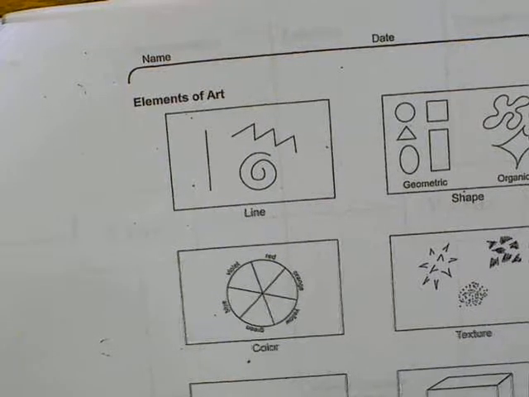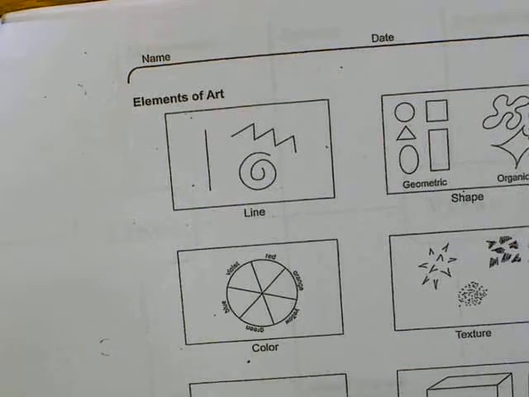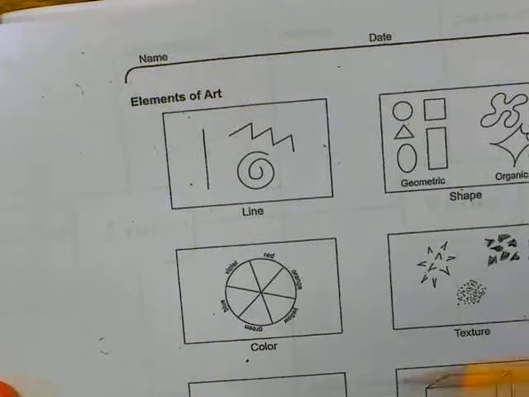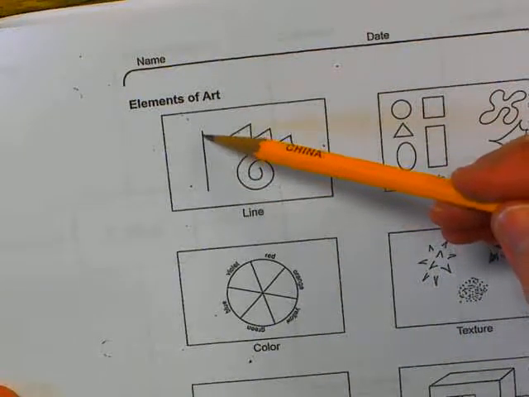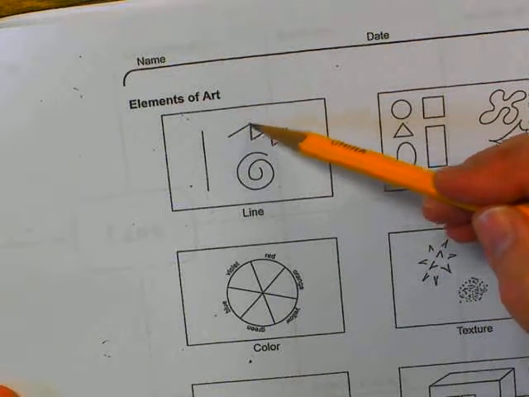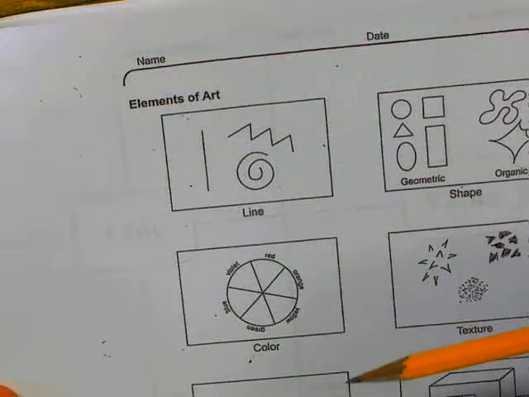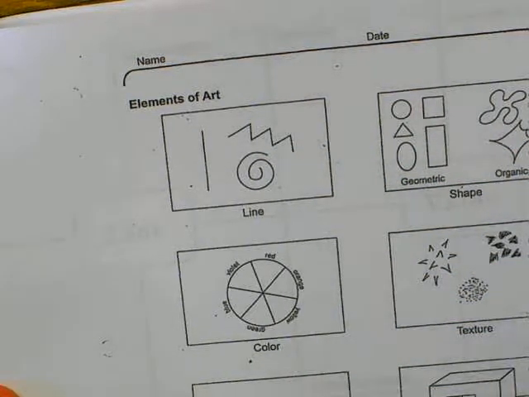The elements of art are listed over here to your right. We looked at them the last time we were together, and we're going to go over them on this paper today. If you look at line, you'll see there's a straight line, there's a zigzag line, and there's a curvy line. And we're not going to color those in, we're just going to leave them that way.